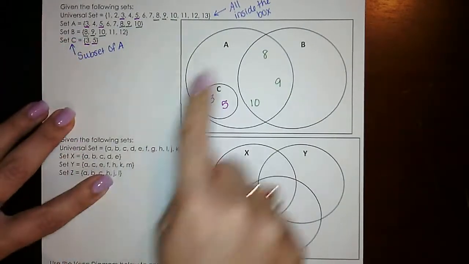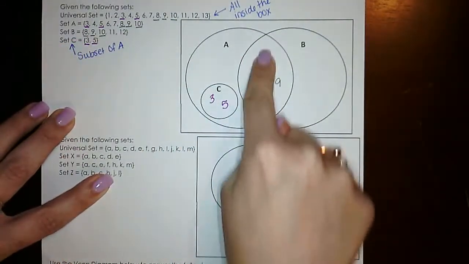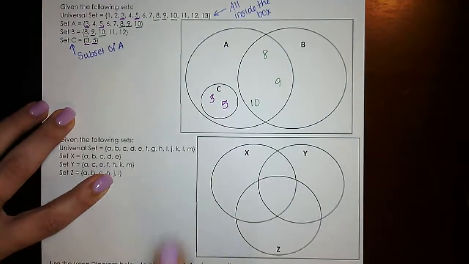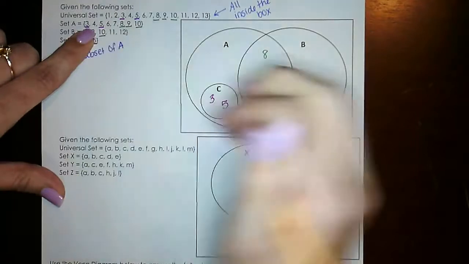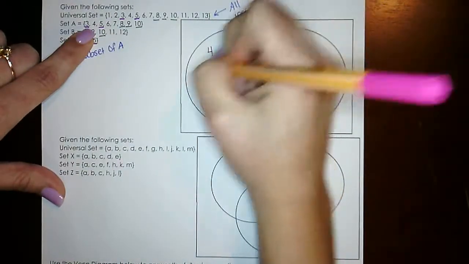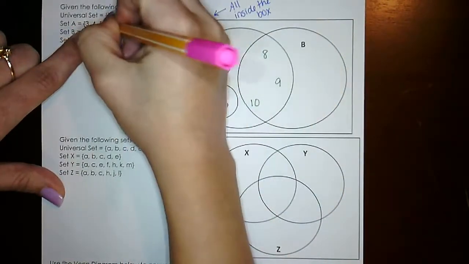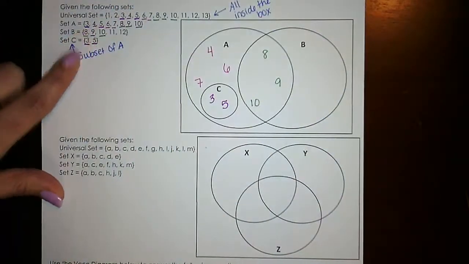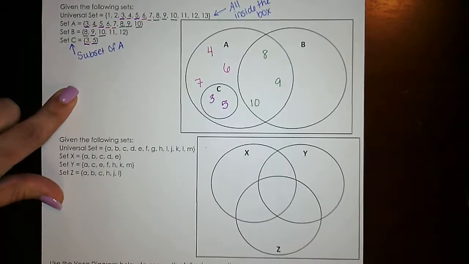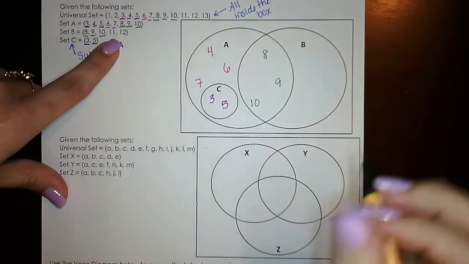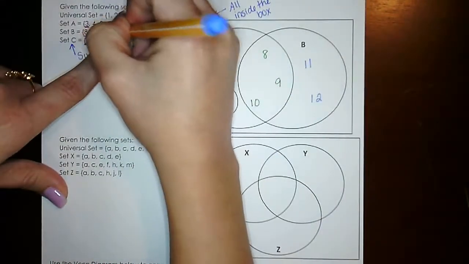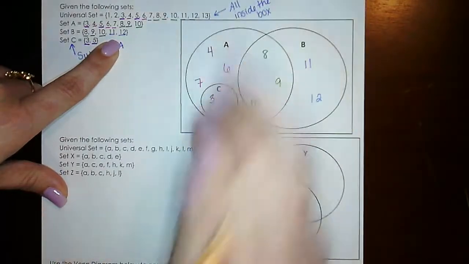And now we have just what's in A that's not in the intersection and in the subset of C. So 4, 6, and 7. And we want to cross it out of the universal set as well. And then we have set B, which is 11 and 12. Cross it out of the universal set.